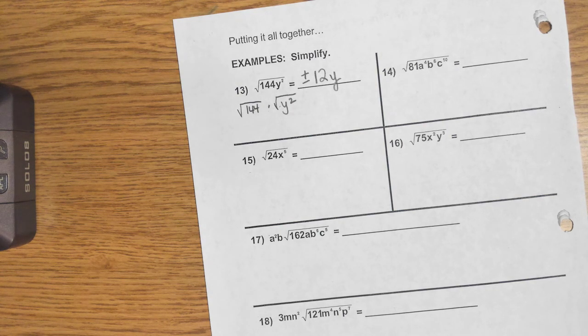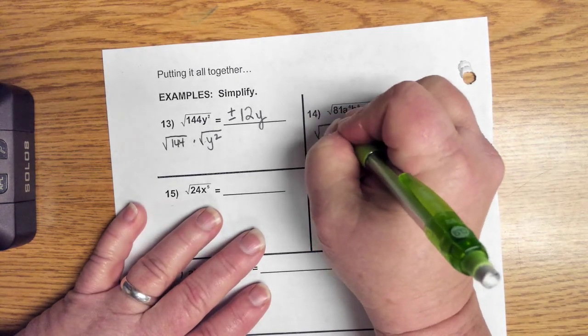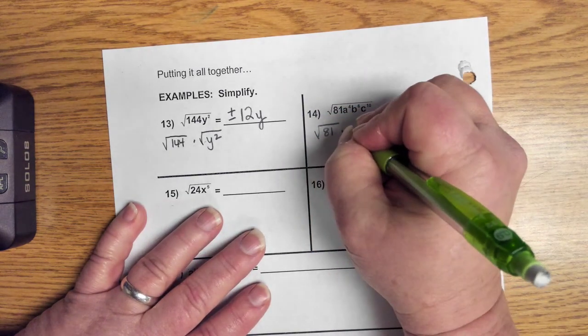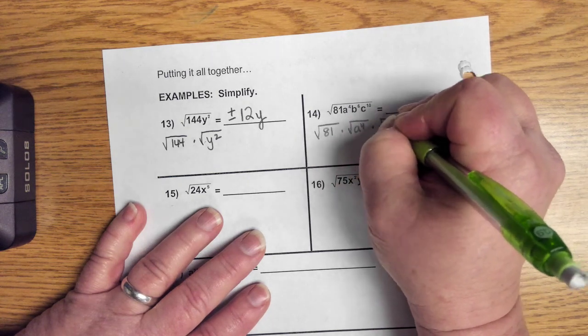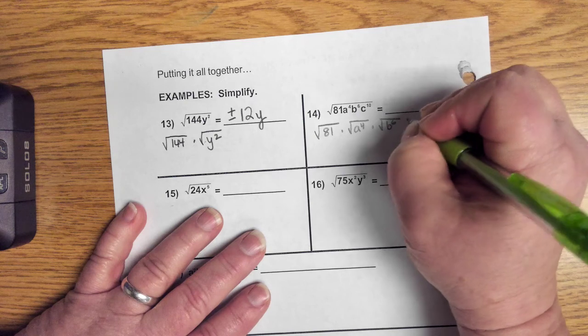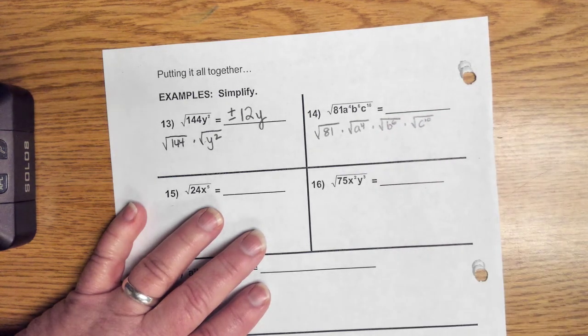Okay? 14. Look at this. I've got the square root of 81 times the square root of a to the 4th times the square root of b to the 6th times the square root of c to the 10th.